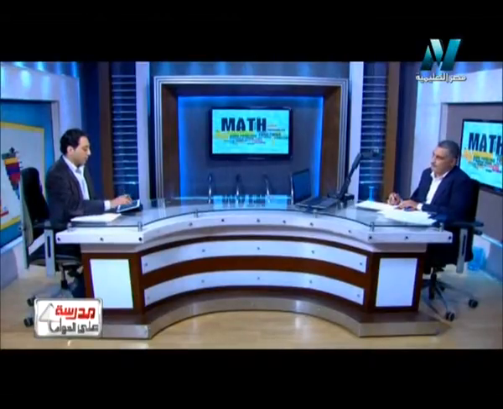A cube of edge 5 centimeters, its volume equals? The same, 5 times 5 times 5. If we know the edge length of a cube, whatever the edge length, just directly substitute in the rule, edge by edge by edge. Okay, we have another example, yes.